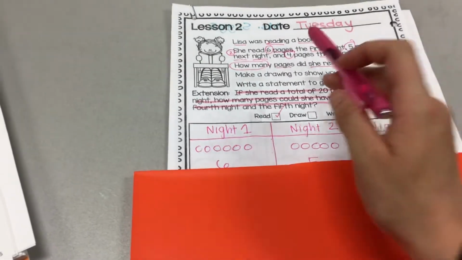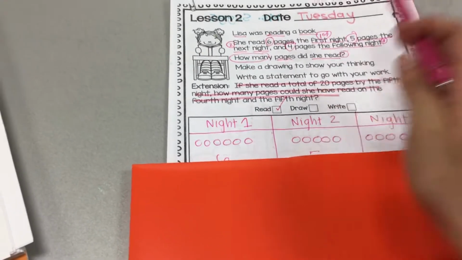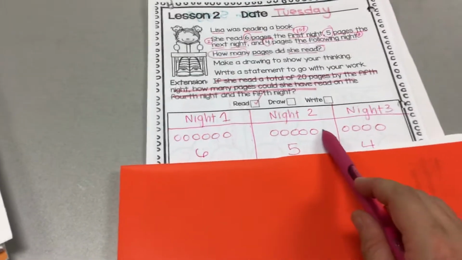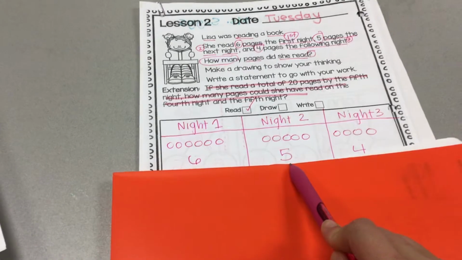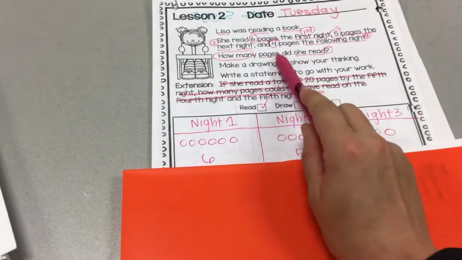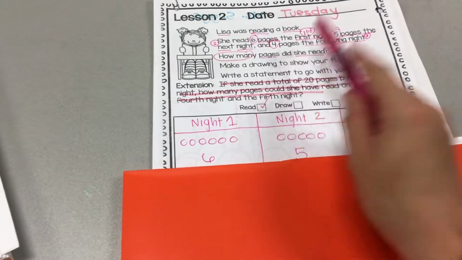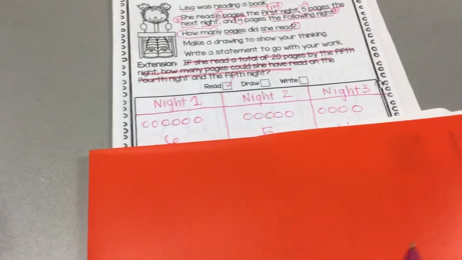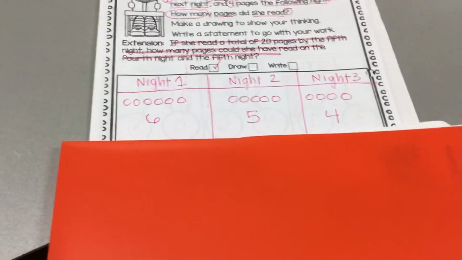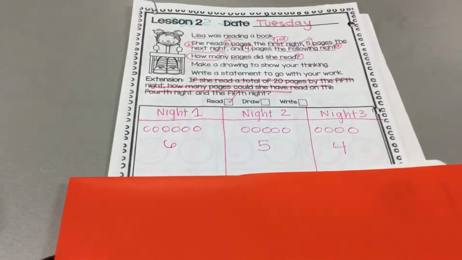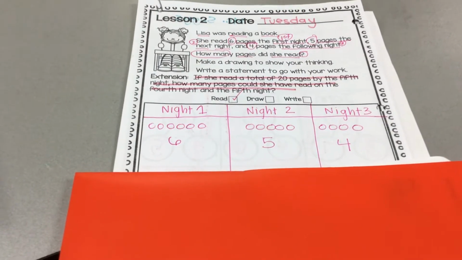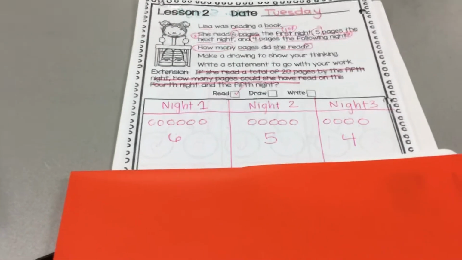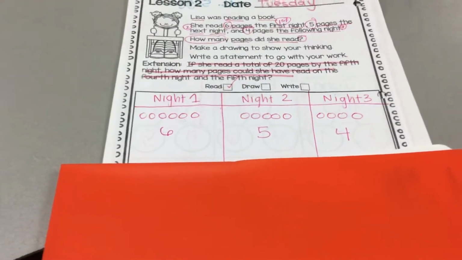Then we're going to go to night 2. She read how many pages? 5. We're going to draw 5 and label 5. And night 3, she read how many? 4 pages. We're going to go to night 3 and draw 4. 1, 2, 3, 4. Yours should look just like this. But they want to know how many pages she read in all. So remember, Miss Suggs told you our goal is to make a 10 to add. Do you see 2 numbers in here that could be partners that will come together to make a 10 to help you add?